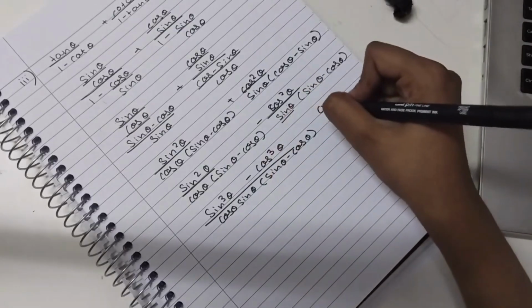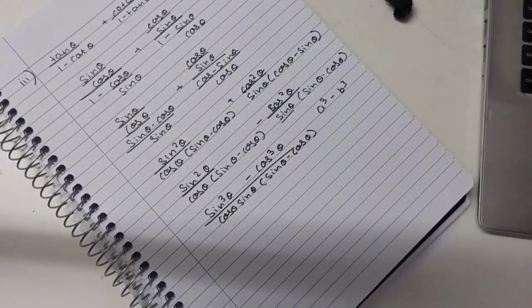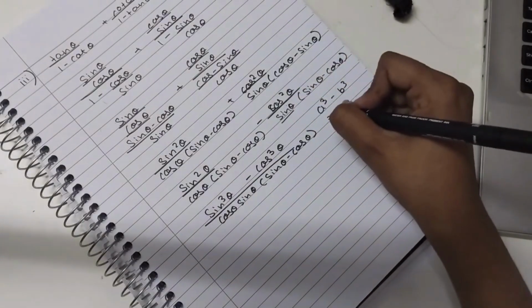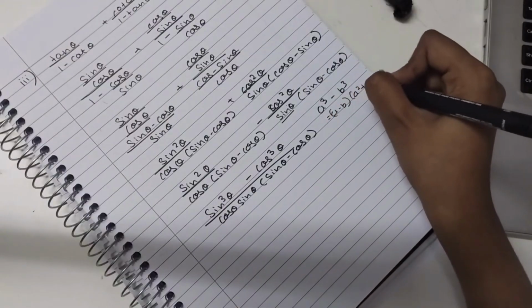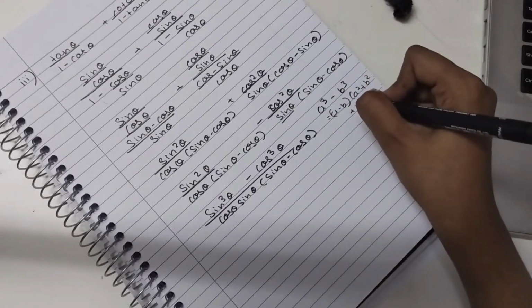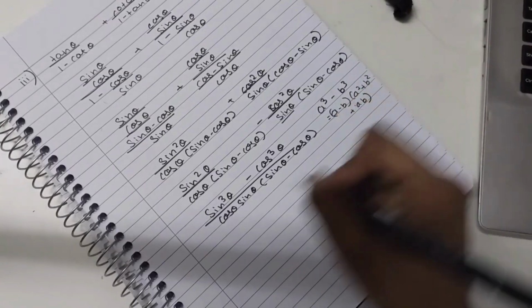This is in the form a cubed minus b cubed, and we know that a cubed minus b cubed is equal to a minus b times a squared plus b squared plus ab. And a is sine theta and b is cos theta.